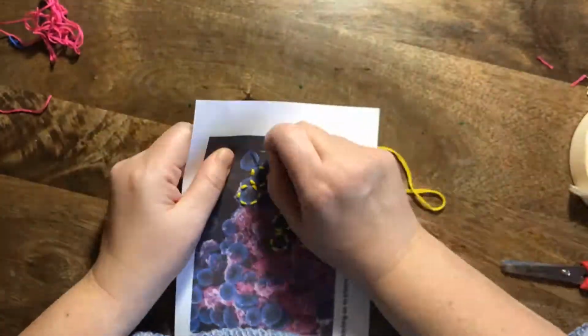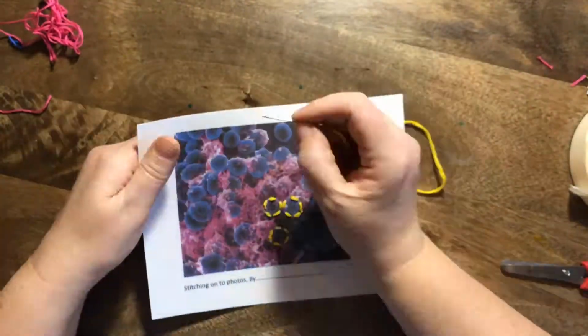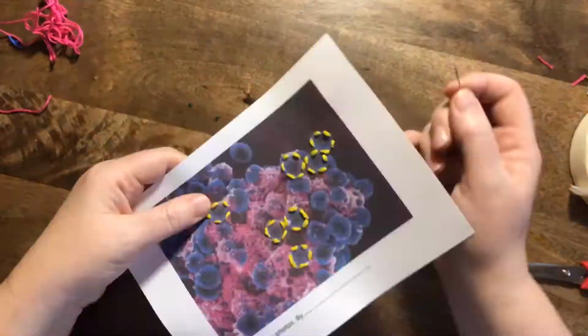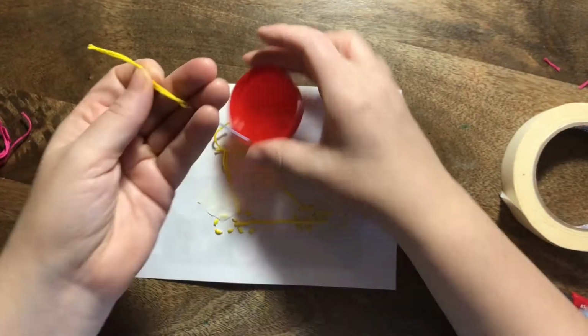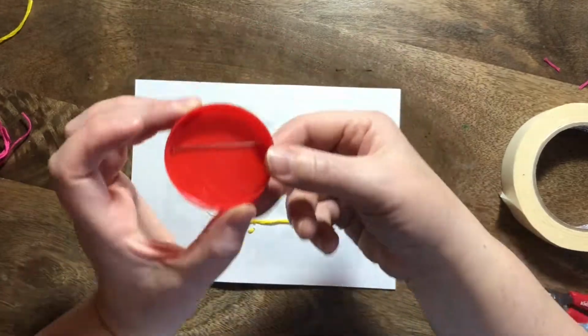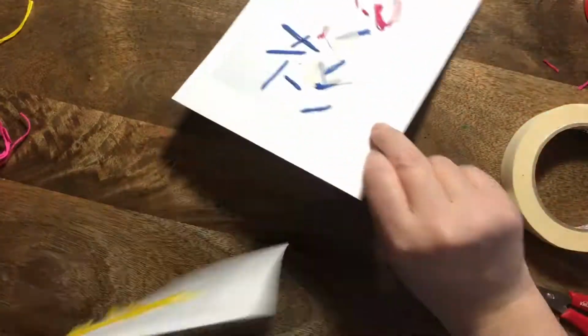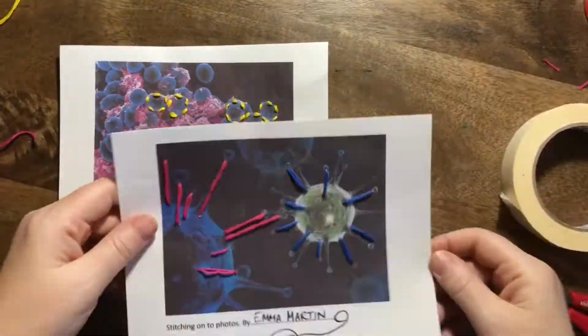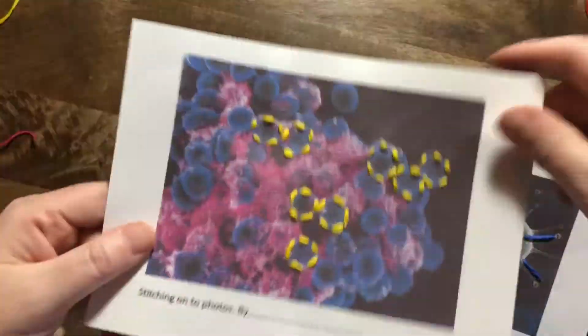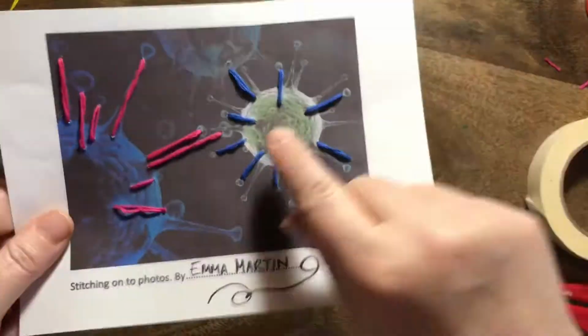Right, so we've done our sewing, we've stuck on our piece of thread on the back, and we're ready to put our needle and thread away and have a look at what we've done. Here we go. I'm really pleased with these. You see, I used yellow thread on that one and I used blue and pink on that one. The last thing to do is just to write your names on and have a look at each other's work.